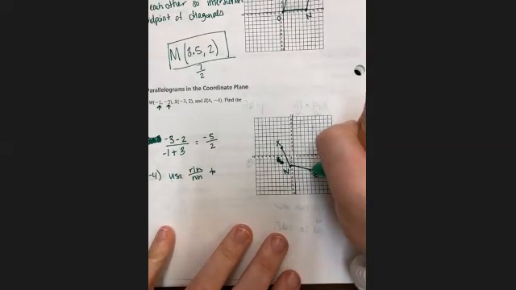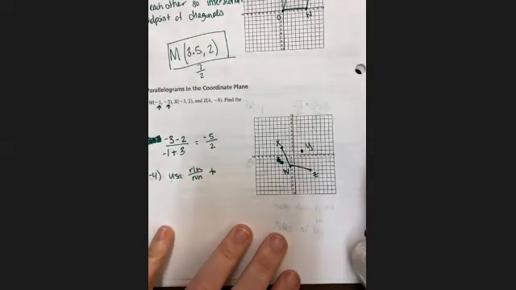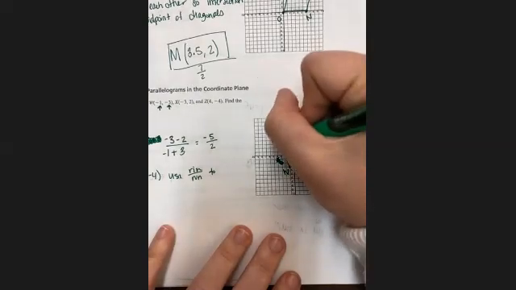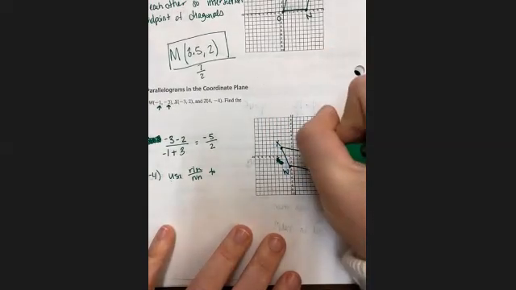So up 5, 1, 2, 3, 4, 5, and left to incorporate that -2. That would leave me at 2, 1.